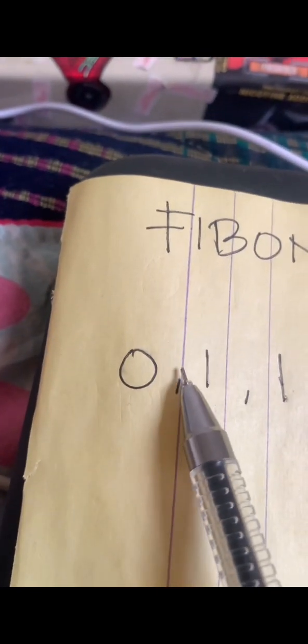It is also called the Pisano period. Now, the Fibonacci sequence starts with 0 and 1, and each new number is the sum of the two before it.